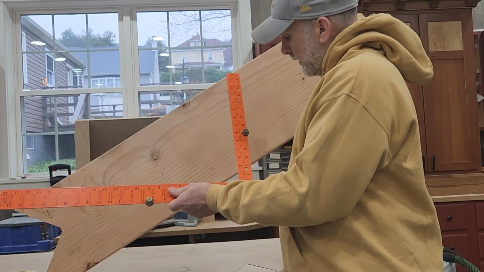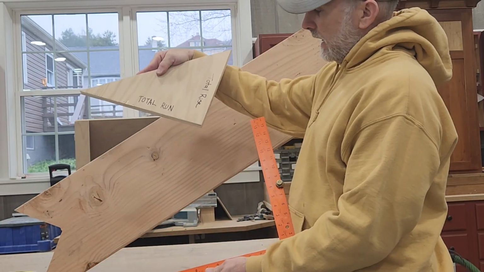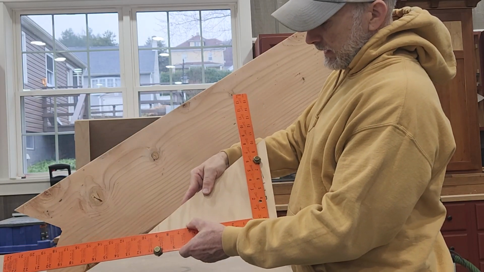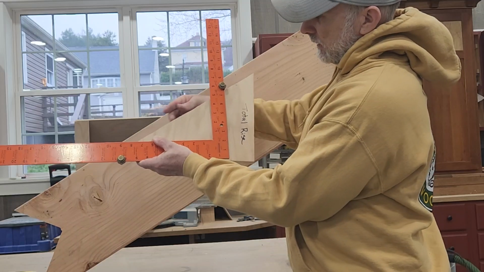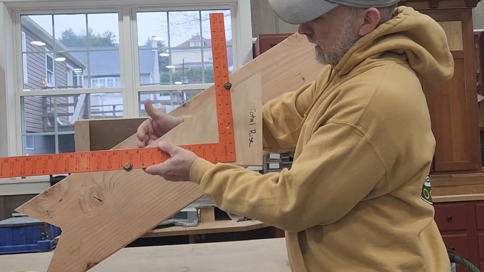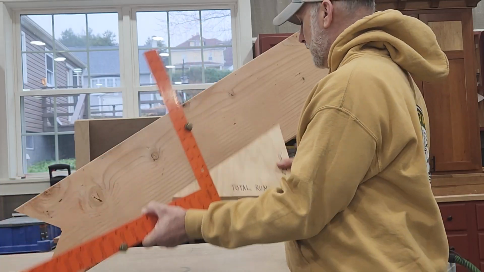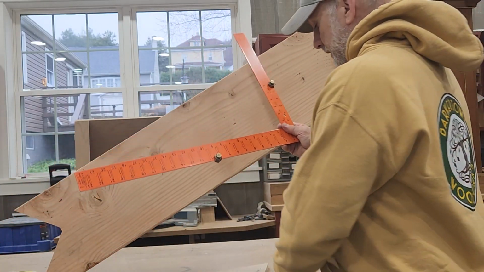As you can see, all we've done is create a rise and a run. And if I hold that there, if I were able to connect these two buttons like that, I have done nothing more than make a triangle.